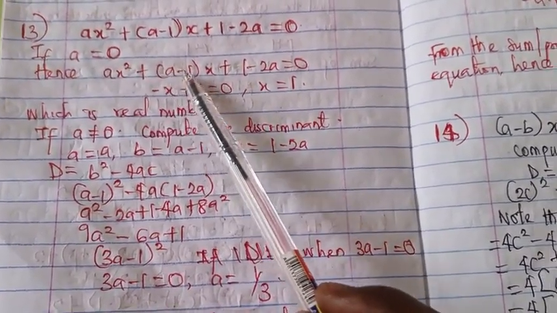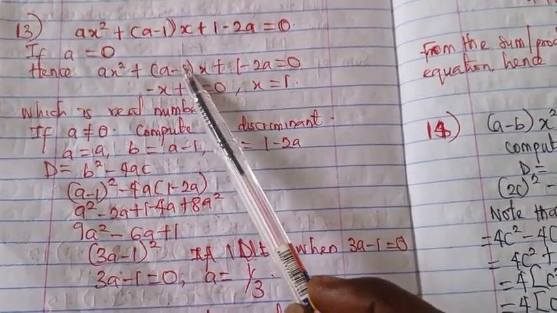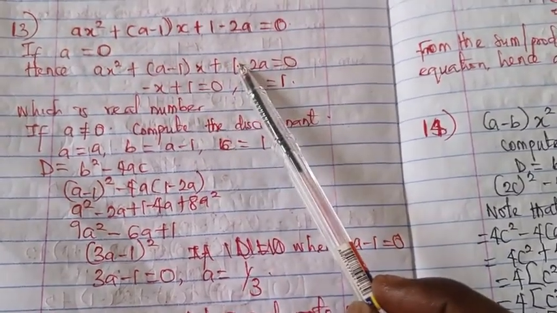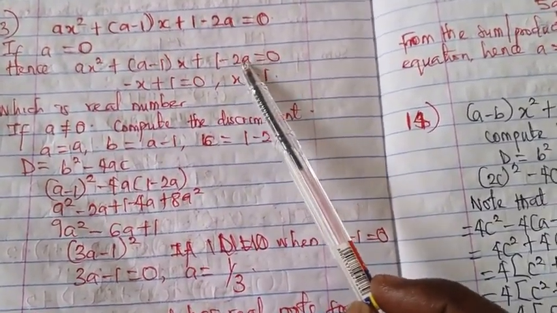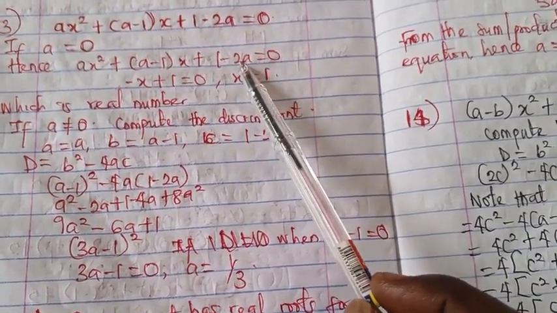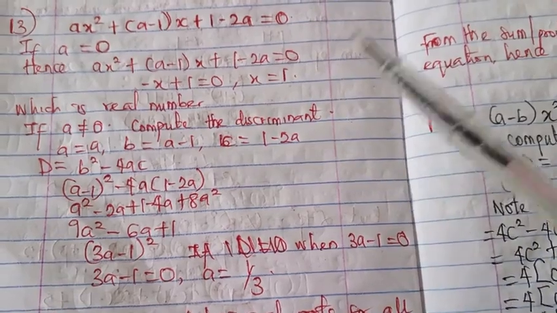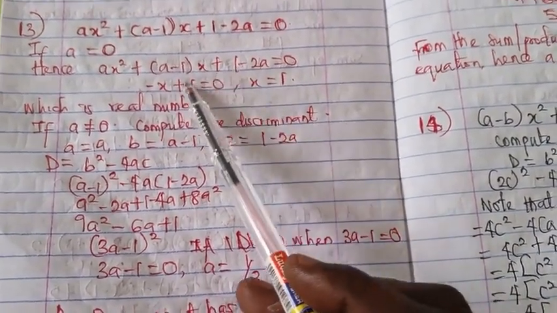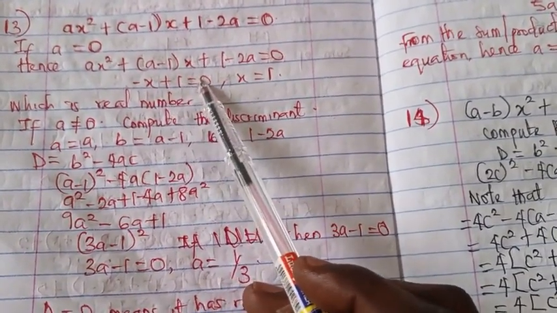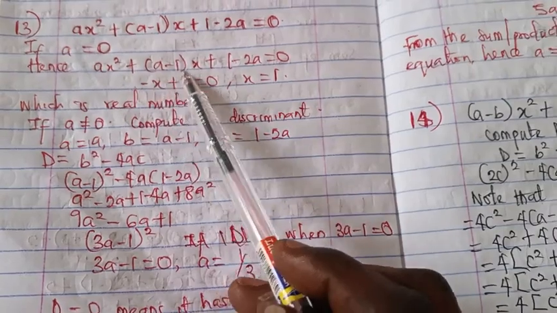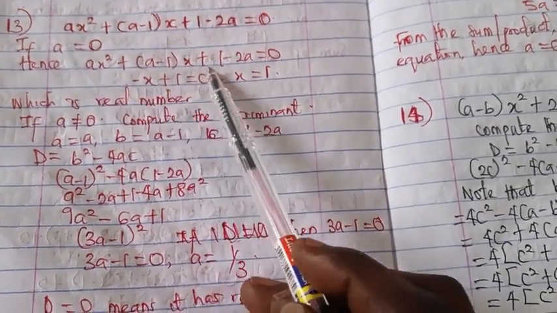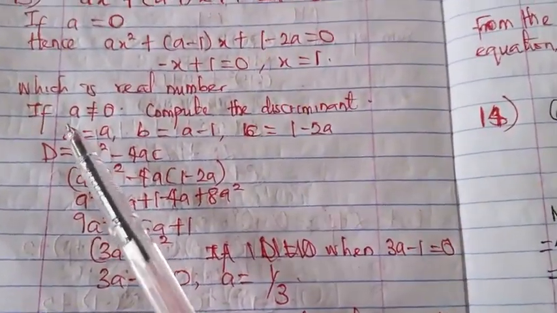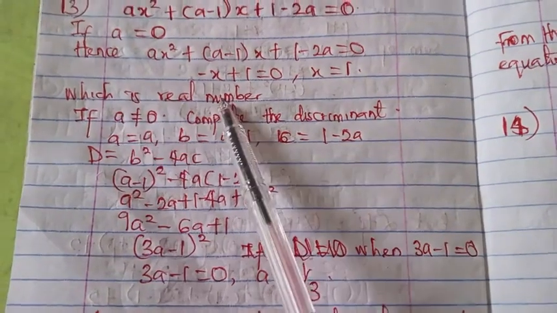And then this will be 0 minus 1. 0 minus 1 is what? Minus 1. Minus 1 times x, that's minus x. And this place is going to be 1 minus 2 times 0. 2 times 0 is 0, and that will be 1. (Somebody said, God bless you.) So that is how we got minus x plus 1 equals 0. Obviously, we can bring minus 1 here, and then minus 1 here, 1 equals x, x equals 1. That's the first situation, and it is a real root.